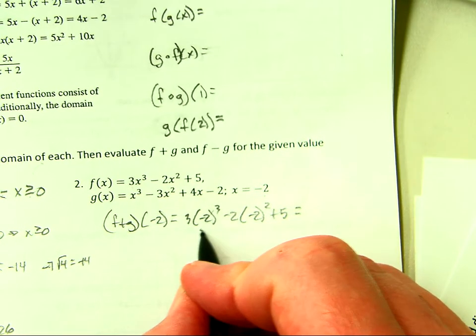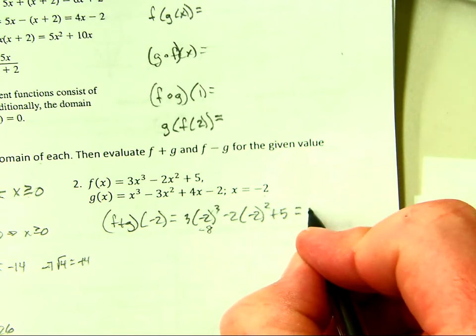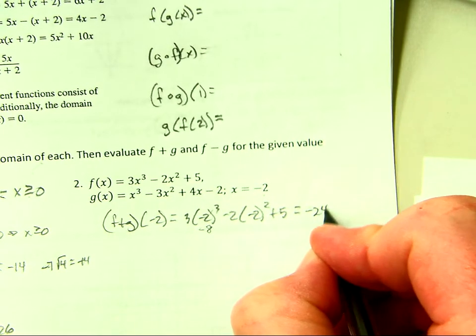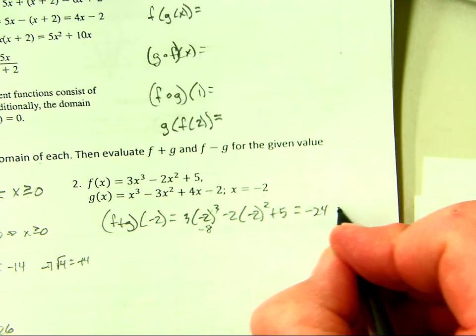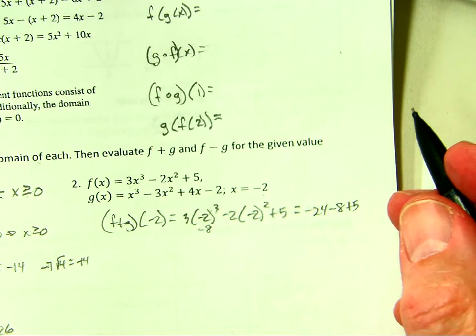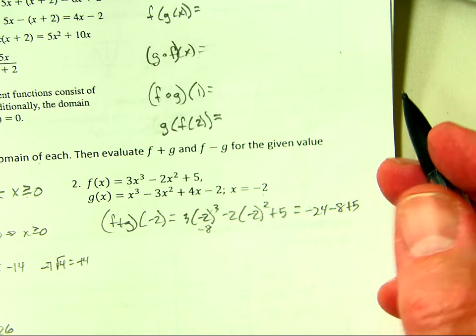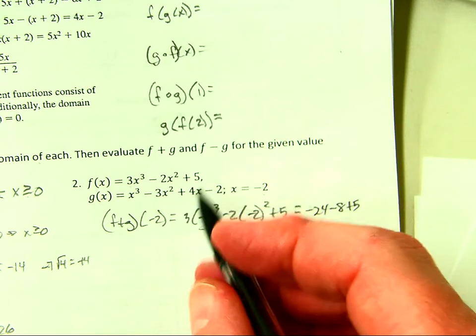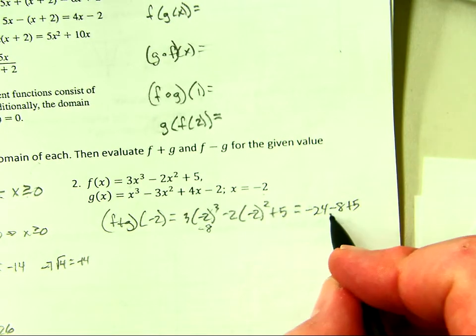see, that's going to be a negative 8. So that's negative 24. That's 4 times a negative 2 is minus 8 plus 5. This is a bad one to do this long way. So anyway, if I finish, that's f of x.